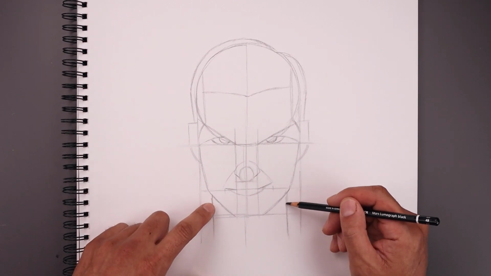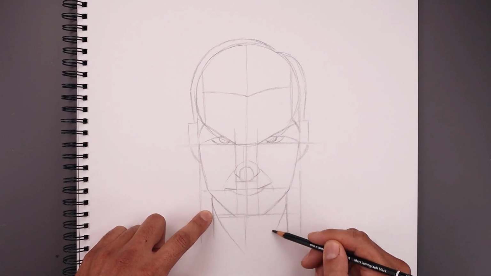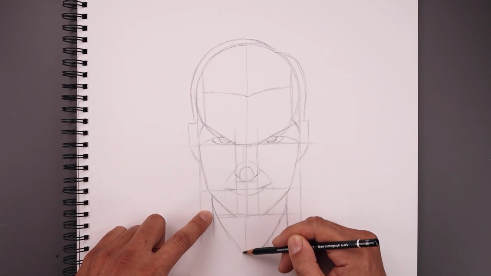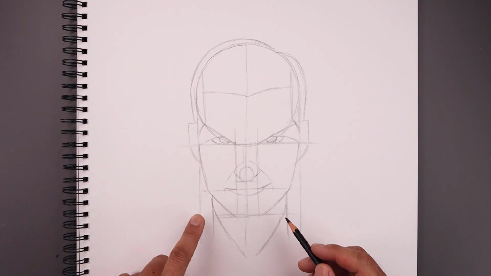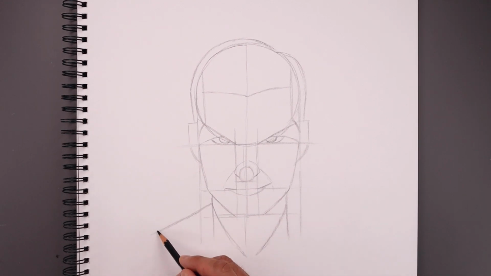From the top of the neck, step down, curve the collar of the shirt, coming down and in towards the middle. And then going back to the top of the collar, we're going to slope the shoulders, coming down and then out towards the side.